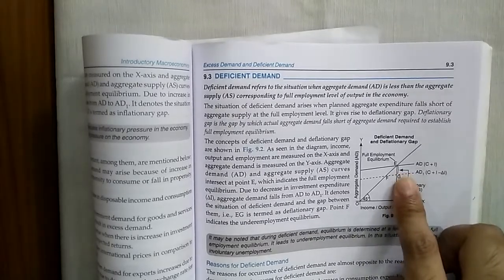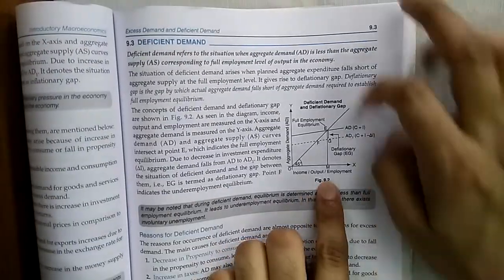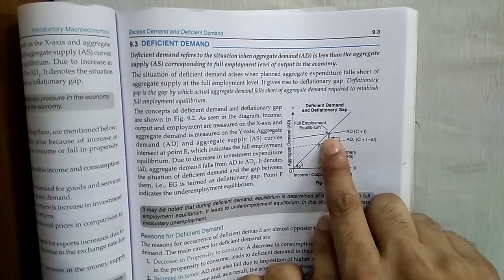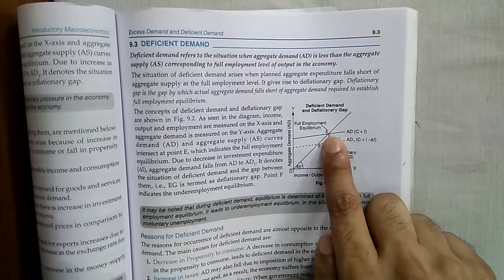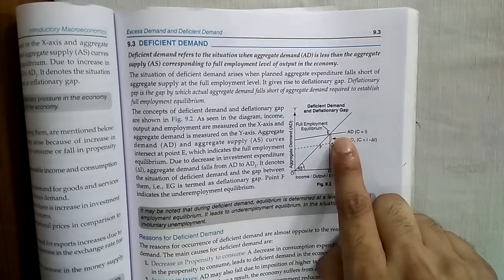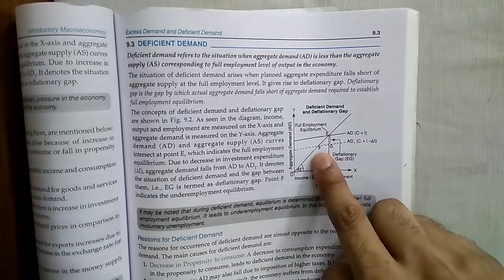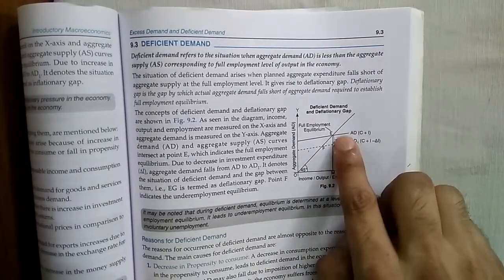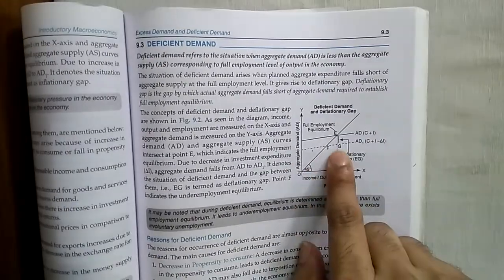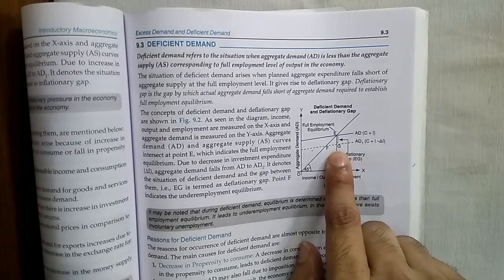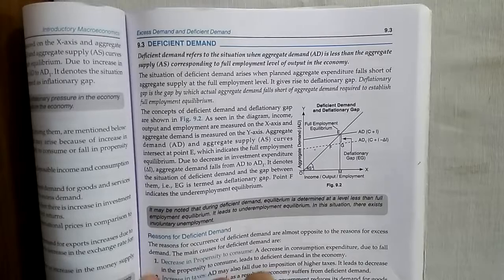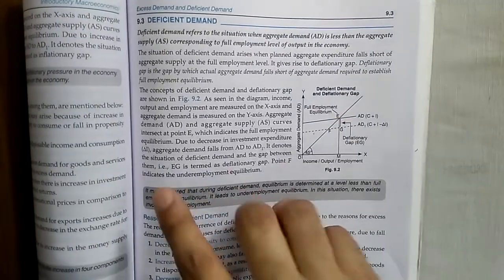Fine, the diagram will be like this. I'll explain over here itself. AS is a 45-degree line. This is the equilibrium point, this is what is actual, but this is the equilibrium level, and actual is where we are lagging behind. We will show it like this, and this gap is known as deficit demand. Is it clear? Fine. Now we'll move on and discuss further.